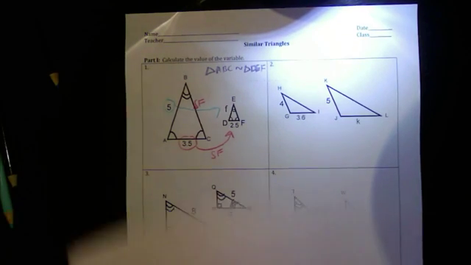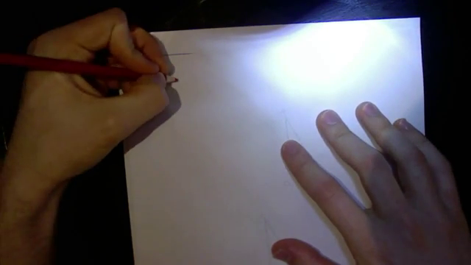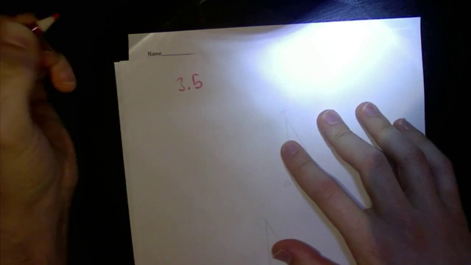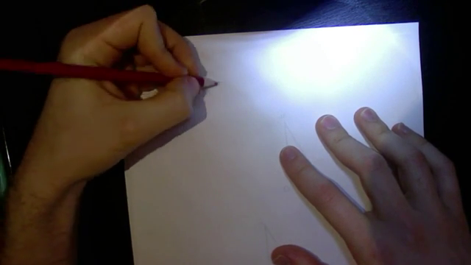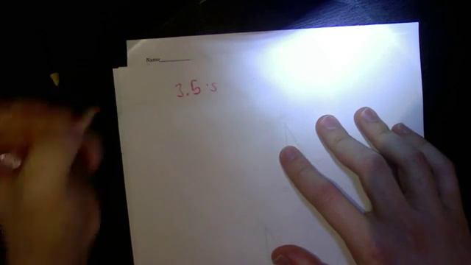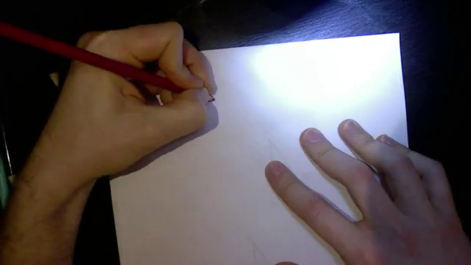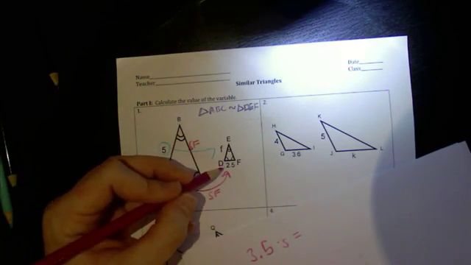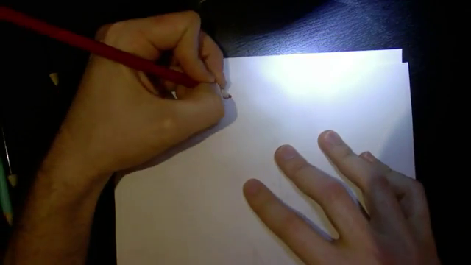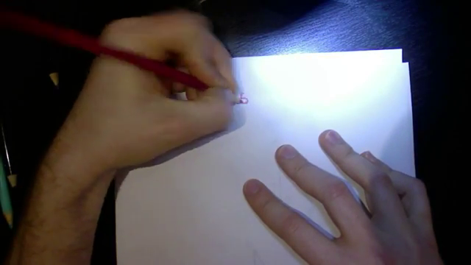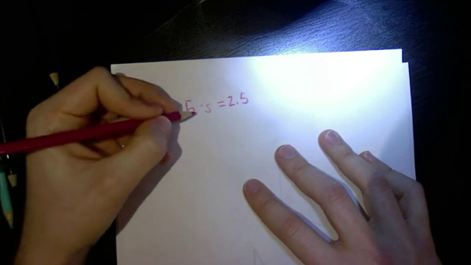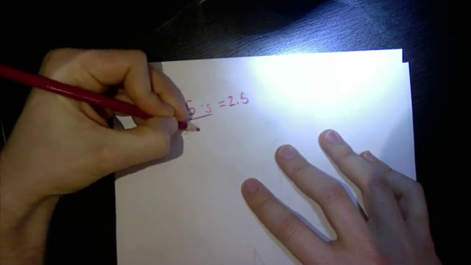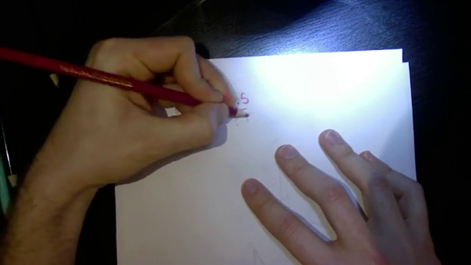Well, I've got 3.5 times, let's say, S for scale factor, gets me to 2.5. All right, well, now I'm going to find S, so I'll just divide both sides by 3.5.